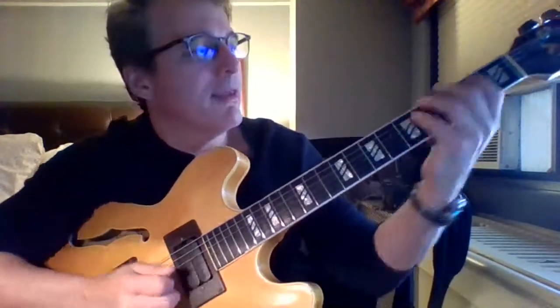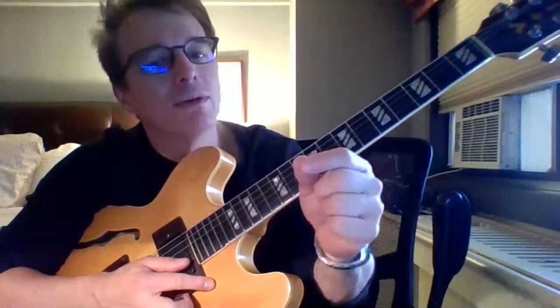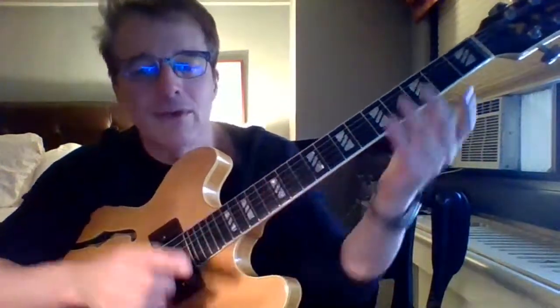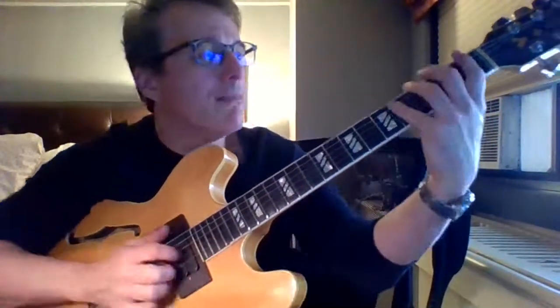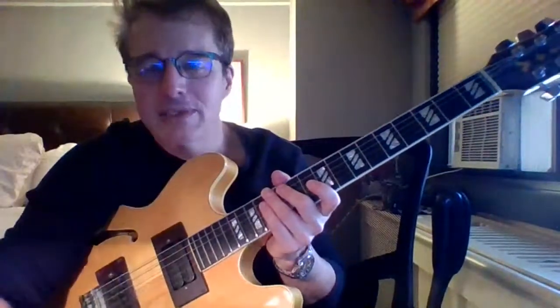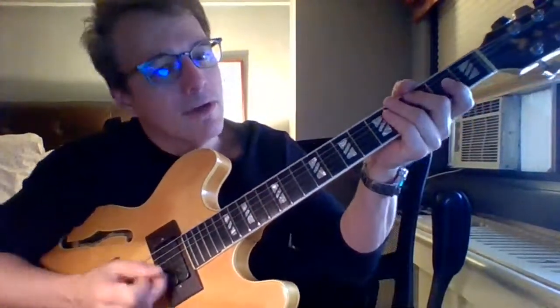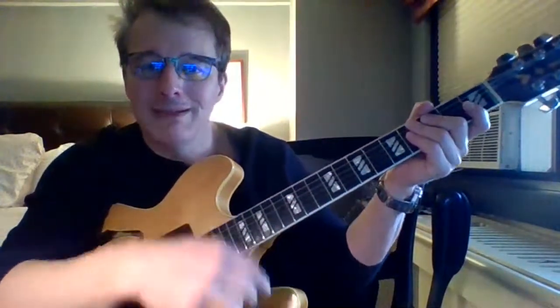It's the same thing, but the point is, modes are essentially you're starting and ending on a different degree of the major scale. Ionian, Dorian, Phrygian, Lydian, Mixolydian, Aeolian, Locrian are all based on the various diatonic degrees of the major scale. You're just starting and ending on a different note, which gives you different intervals and the different qualities that correspond with the diatonic major scale.